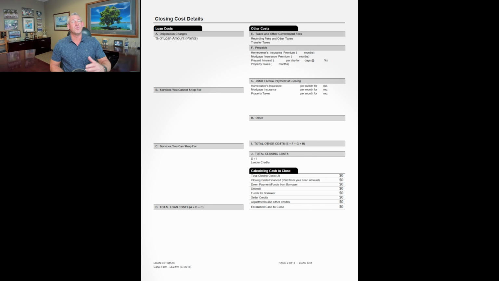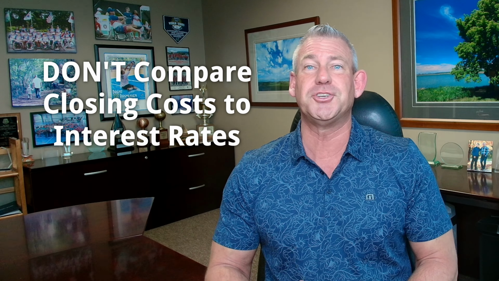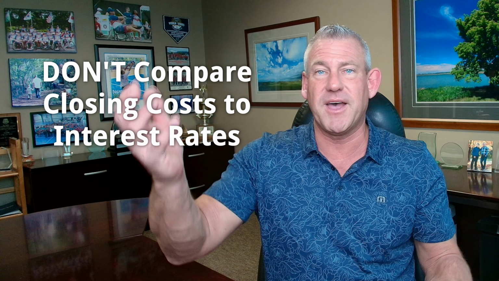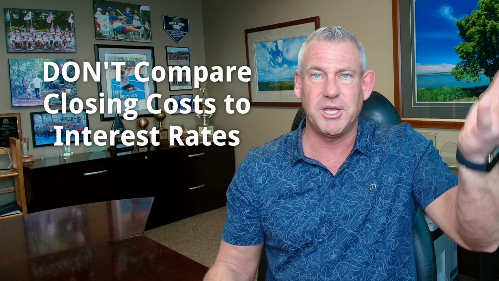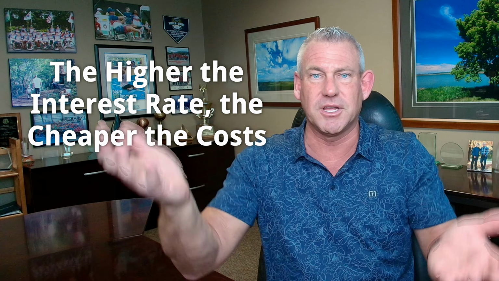You want to compare that with the interest rate, because just because that place has a cheaper interest rate, you might see in box A or B much more expensive closing costs than you would if you've seen a normal interest rate without it being so cheap. So this is where the problem exists of individuals trying to compare mortgage loans. Don't compare the closing costs in relationship to the interest rate. And there's always a relationship there. The cheaper the interest rate, the higher the costs are going to be. And generally, the higher the rate, the cheaper the costs are going to be. And that number is going to move back and forth.